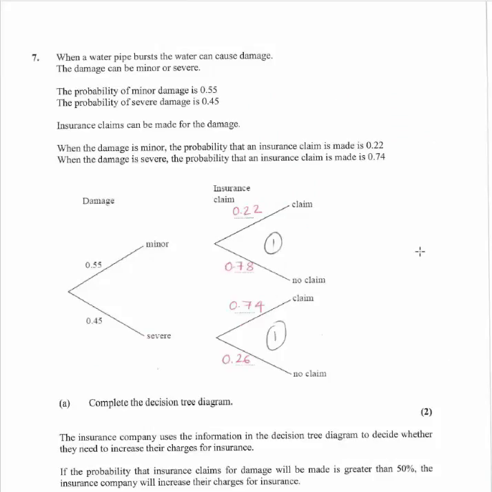Okay, we've got a tree diagram now looking at the probabilities, and we've got probability of minor damage is 0.55, probability of severe damage is 0.45. So when it bursts, we get 0.55 and 0.45 here. And don't forget, these numbers here add up to make 1. When the damage is minor, the probability that an insurance claim is made is 0.22, so that goes there. And when the damage is severe, the probability that an insurance claim is made is 0.74. So make sure you put these numbers here in the right place.